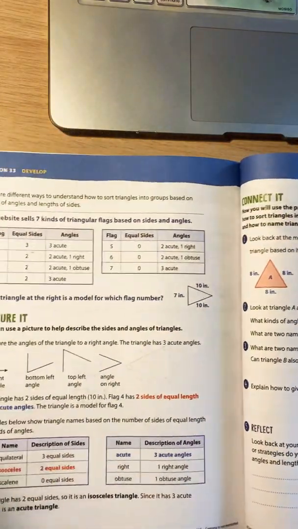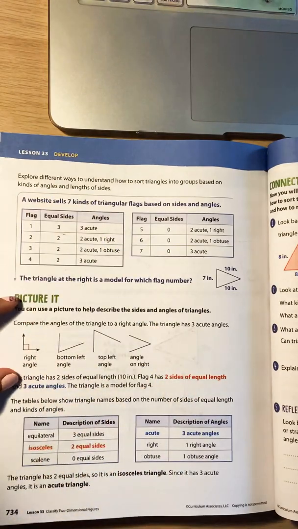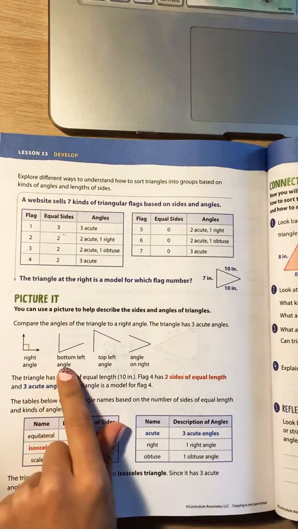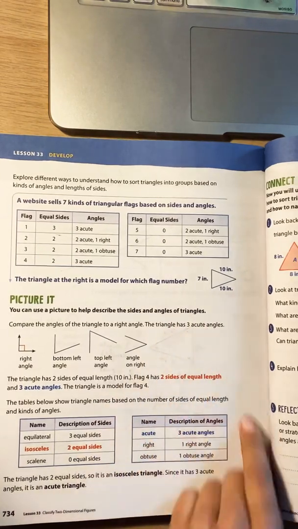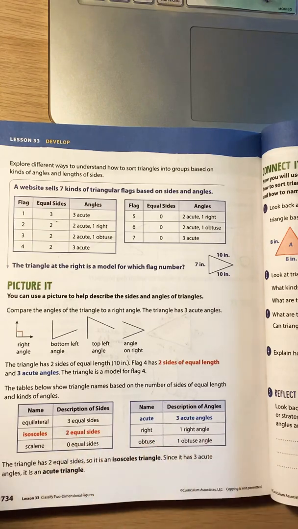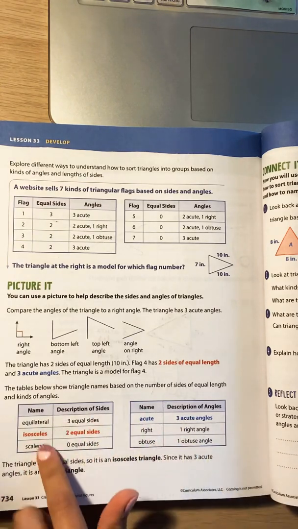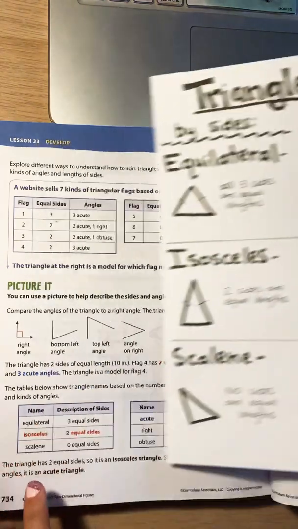All right, next page. Let's answer some questions about it. On this page, they're basically just solving what we did. They identified what kind of angles it has. They're all acute angles. See, the triangle has 3 acute angles. And these are the charts that I just showed you. So this is just the same information as this, but without pictures.